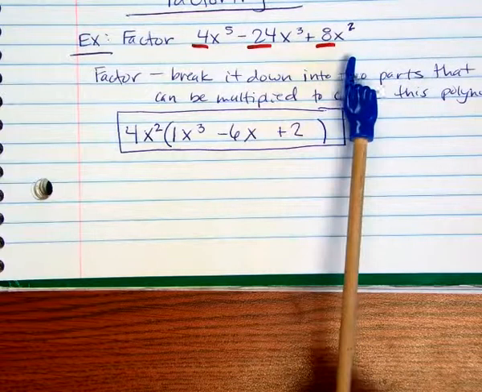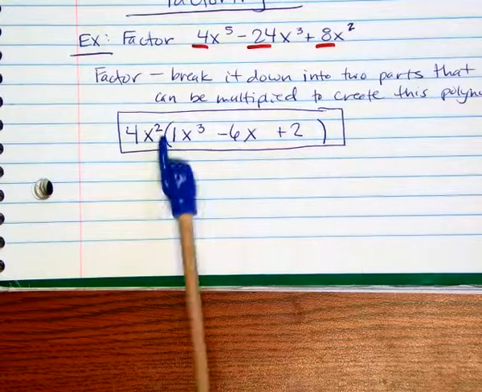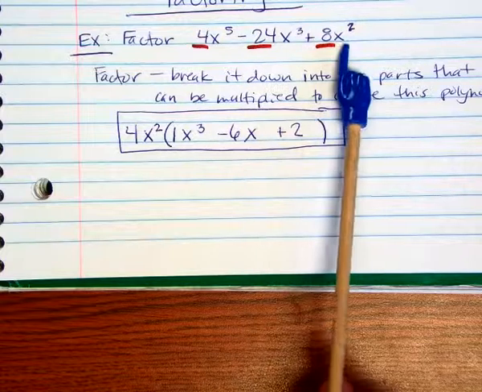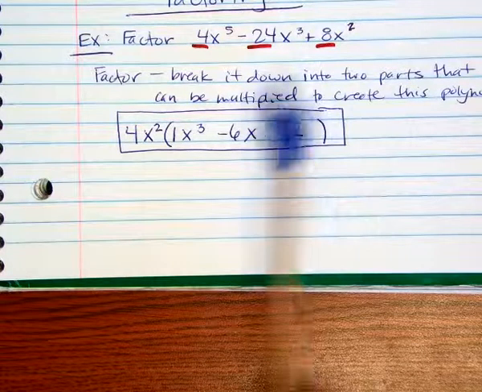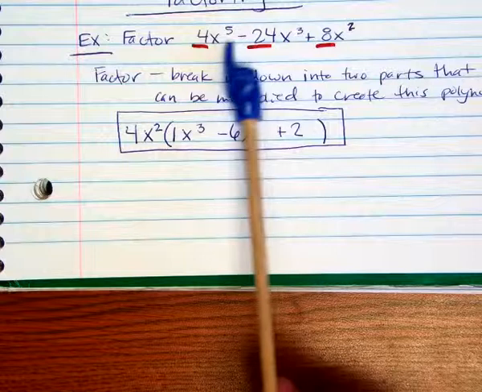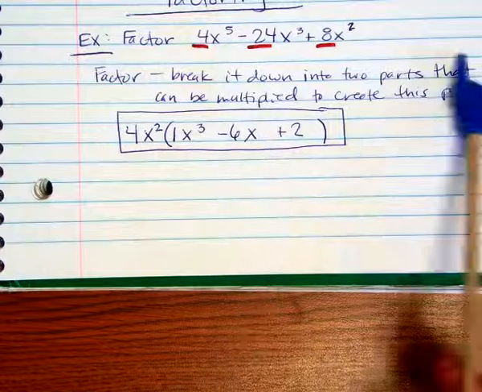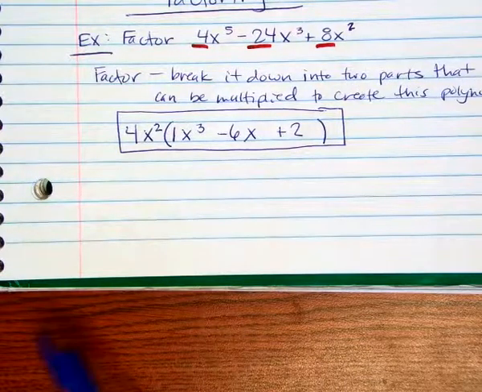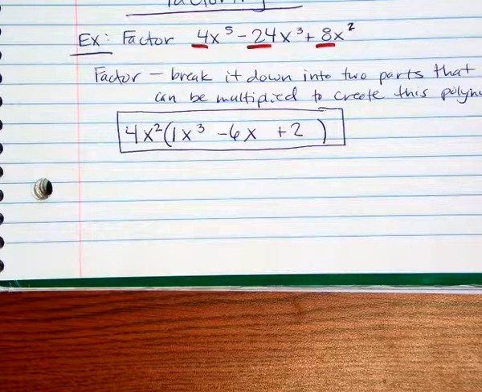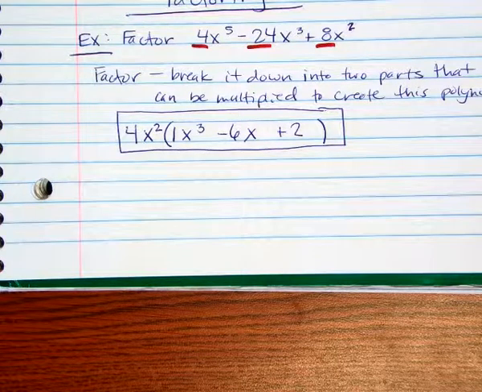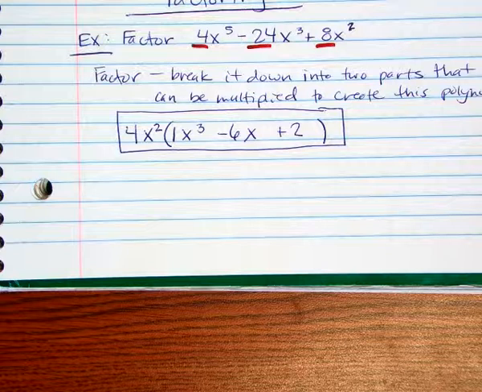Do they all have y? Then I can't take out a y. I would take out the x that they all have in common, but I wouldn't take out anything else. If they all had x and y, then I would take out the smallest x and the smallest y. Okay? It all depends on what they have in common. And they all have to have it in common.